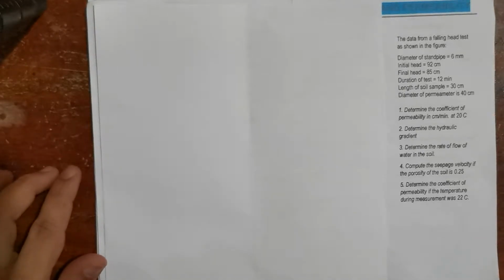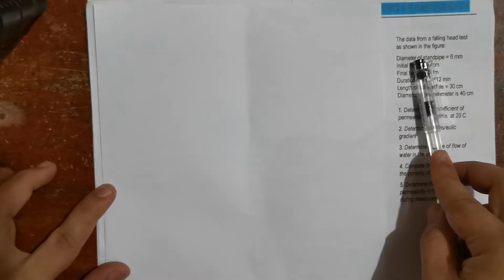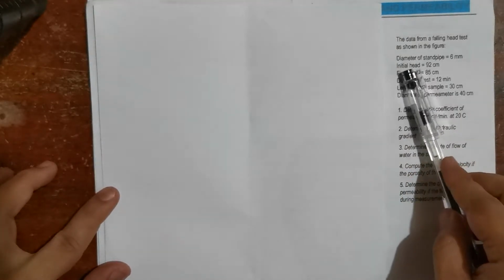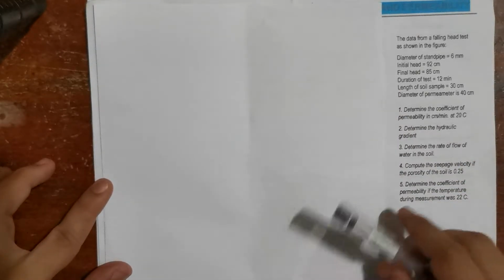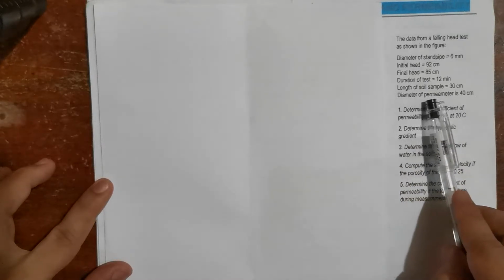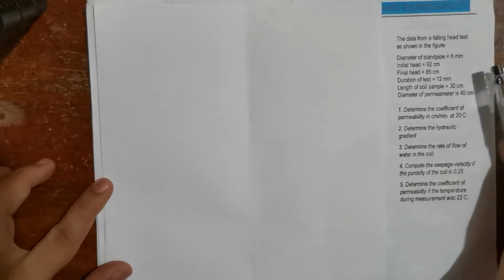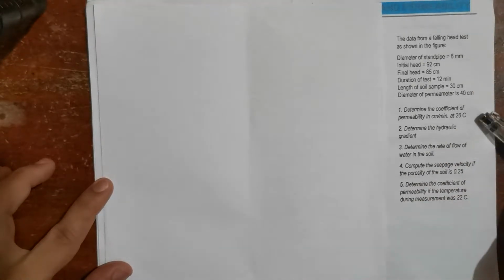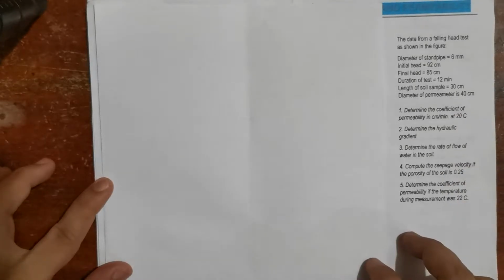Okay, for our next problem, we have the data from a falling head test given below. We have the diameter of the standpipe, the initial head difference, the final head difference, the duration of the test, the length of the soil sample, and the diameter of the permeameter or the soil sample used in this test. And then we are required to get the value of these unknown parameters.